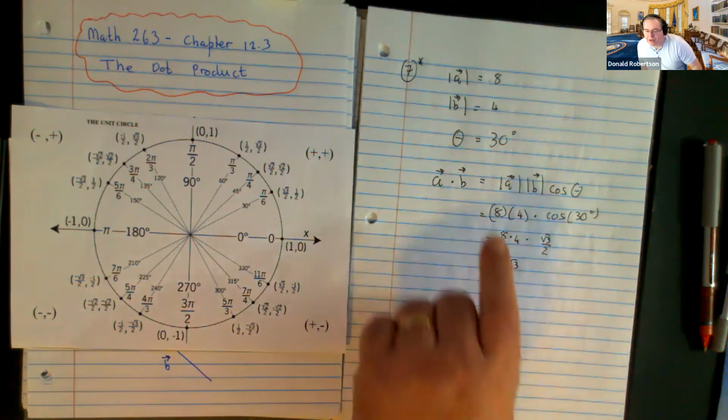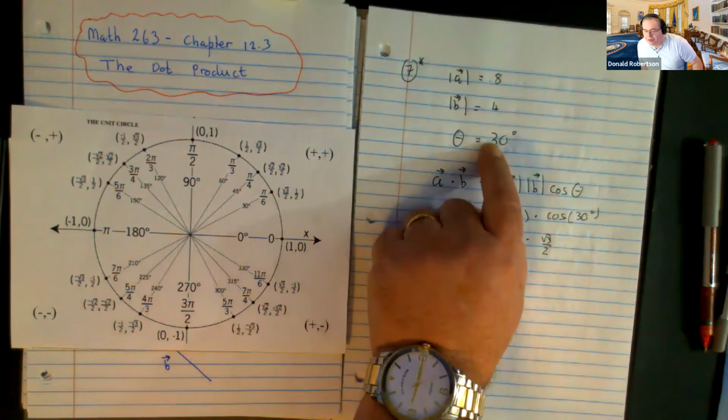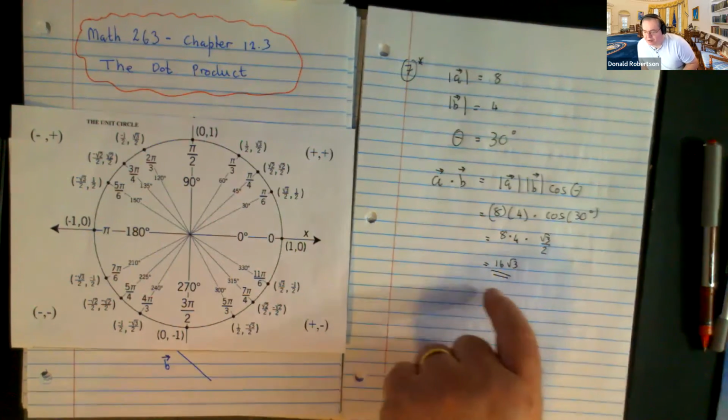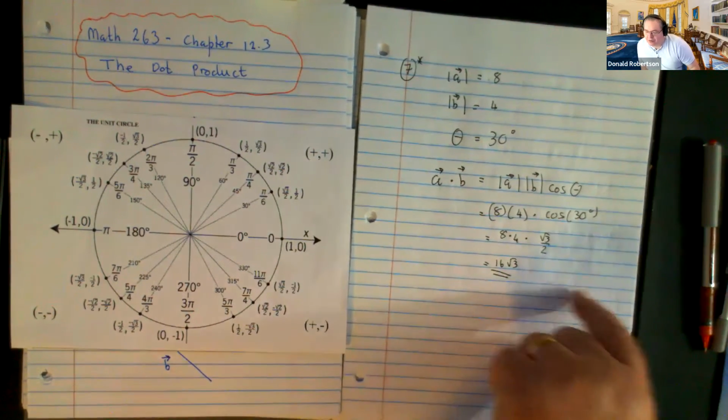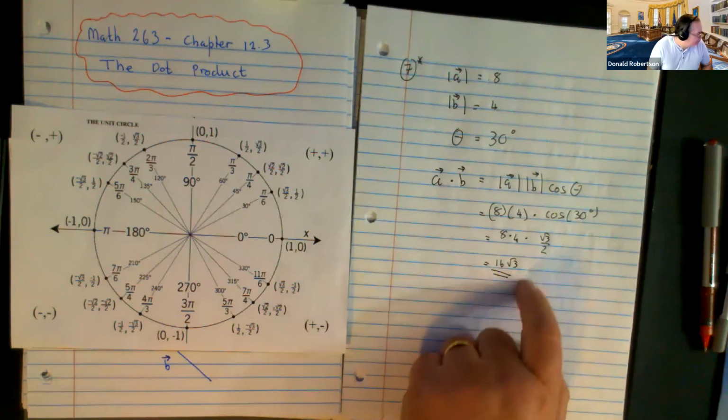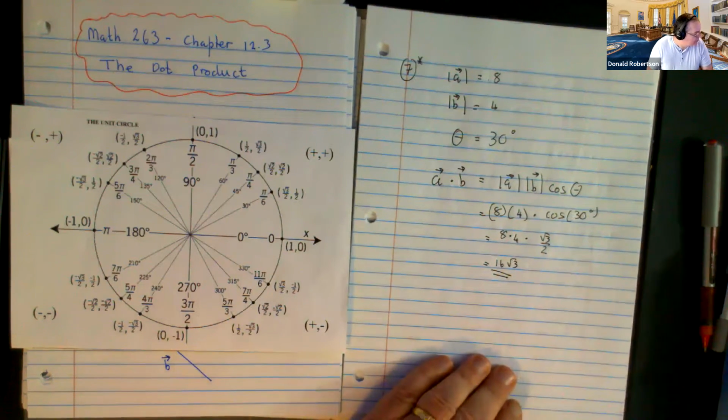Now, if that was 22 degrees, wouldn't you just do the whole thing in the calculator and say 15.123, because the answer would have to be a decimal. But if that's a standard angle, 45, 90, pi upon 4, you should be able to do it as an exact value. Are we good?